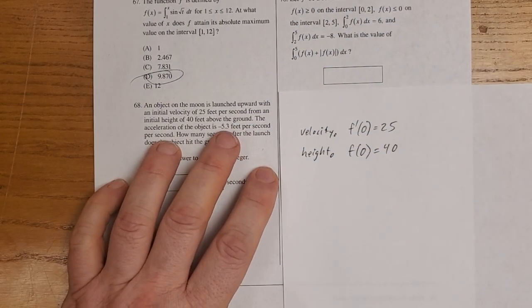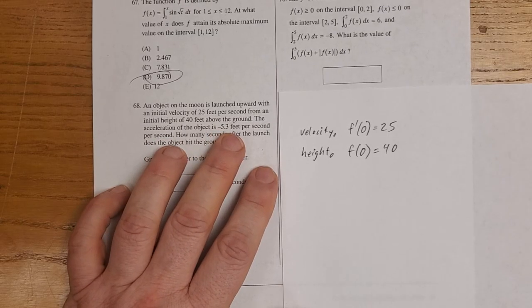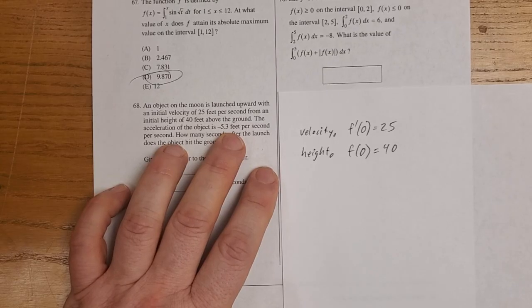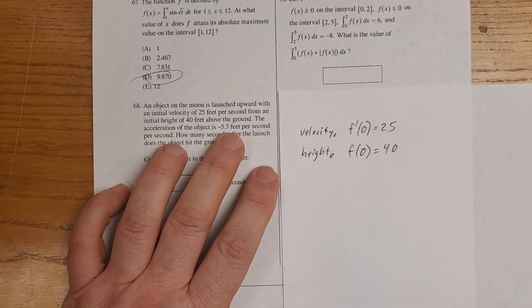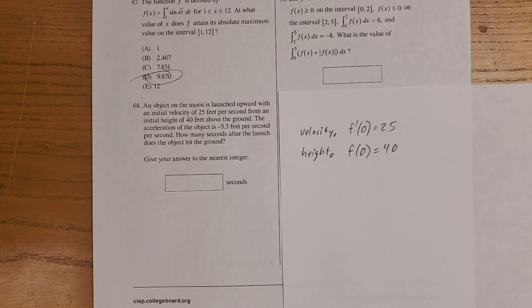And the acceleration of the object is negative 5.3 feet per second squared. As I mentioned, or neglected to mention, in the review video, when we're talking about velocity and acceleration and so forth, a negative value just means the opposite direction. So in this case, a positive value is going up and a negative value is going down.